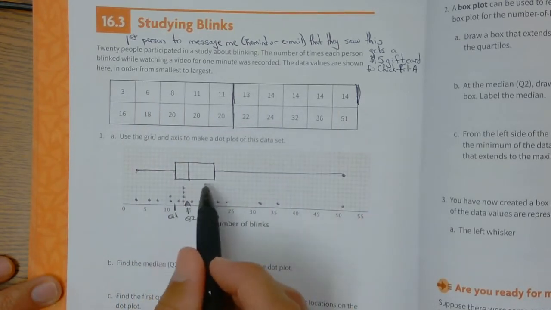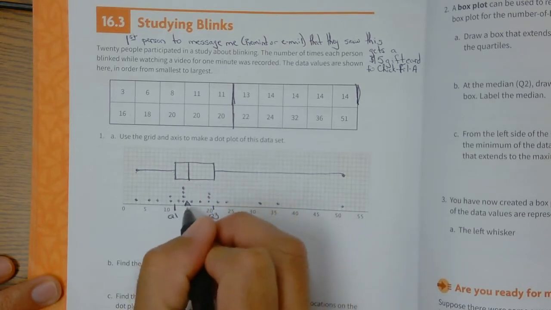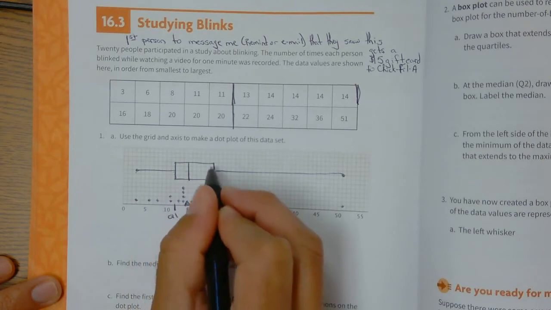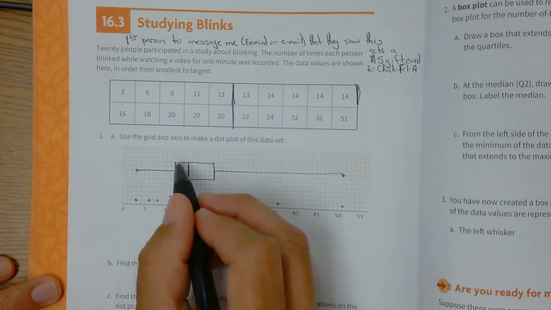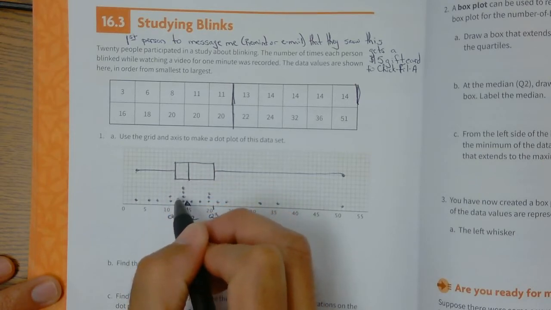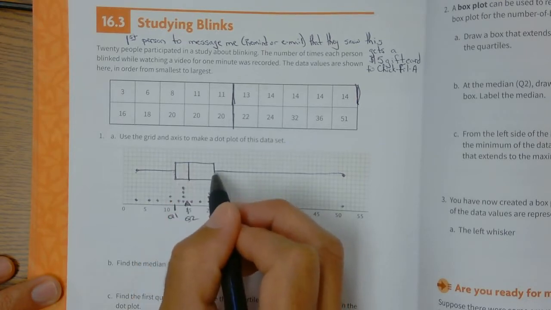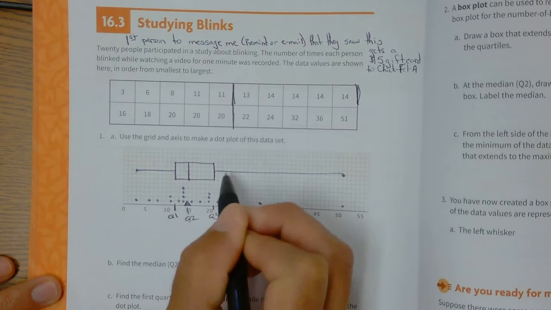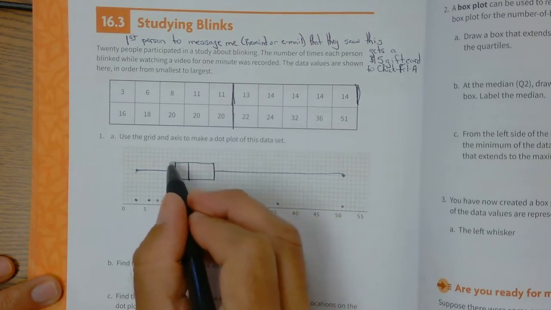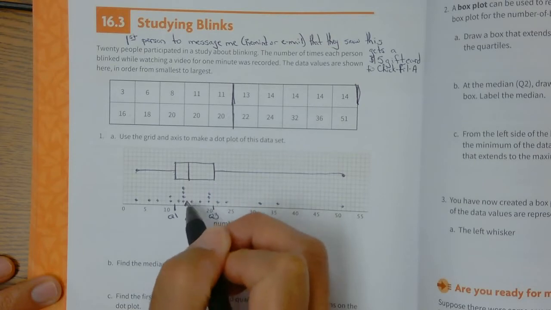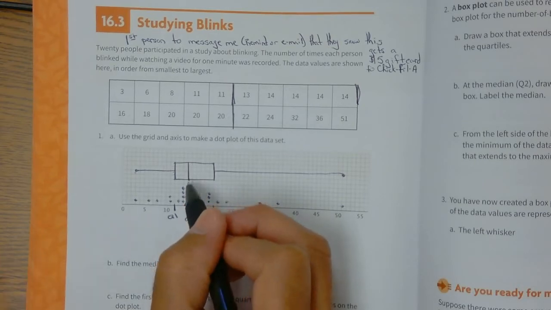This box plot has already been done, and the way you make a box plot is, here's your box. The left-hand side of your box is quartile 1, so I just moved up from quartile 1 and drew a line. The right-hand edge of your box is quartile 3, so I drew a line and connected them. And the line in the middle is where the median is. In this case, it's 15, so the line goes right here.